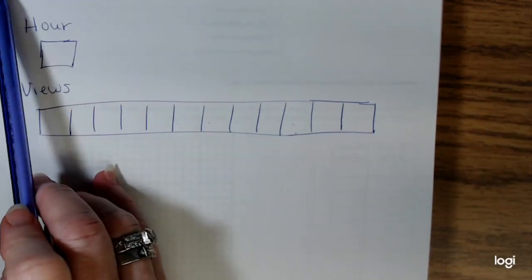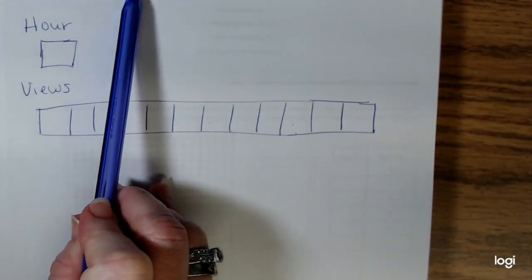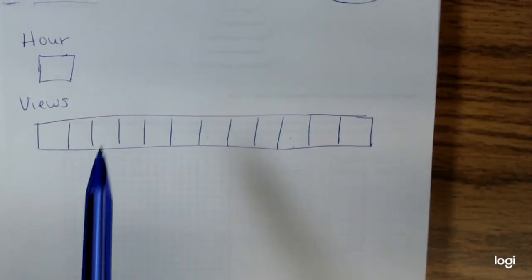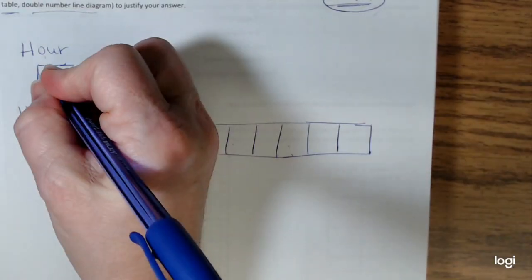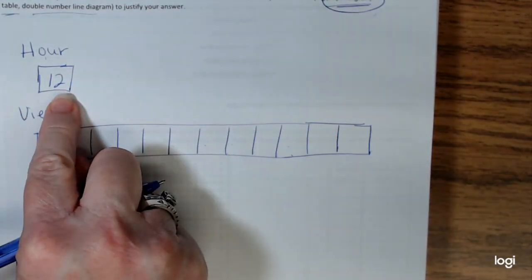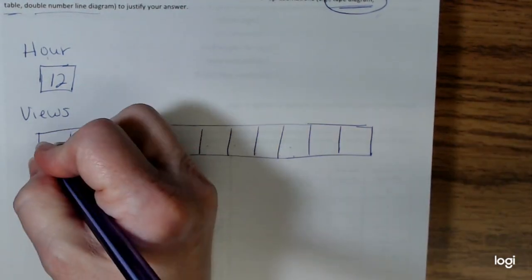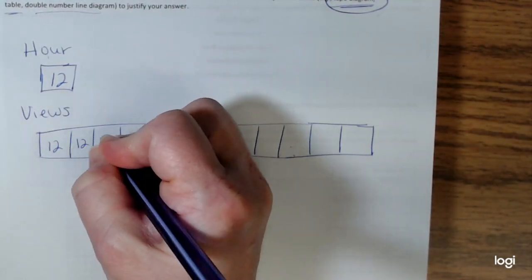Now, the problem is it says predict how many views the website will have after 12 hours. So that means we want to take this and we want it to be 12 hours. Well, if we put a 12 in this box, that means we have to put a 12 in all of these boxes.